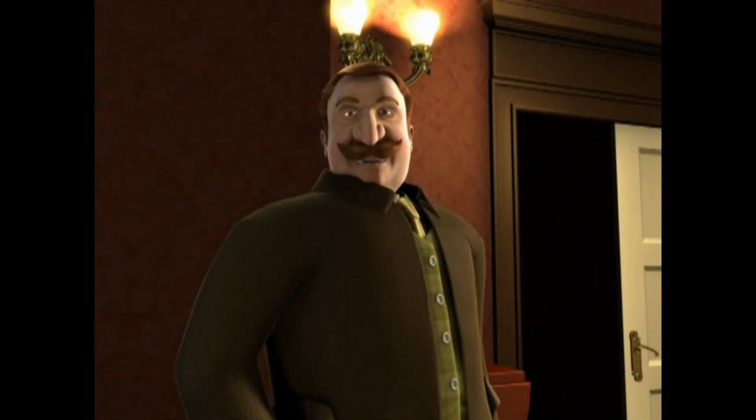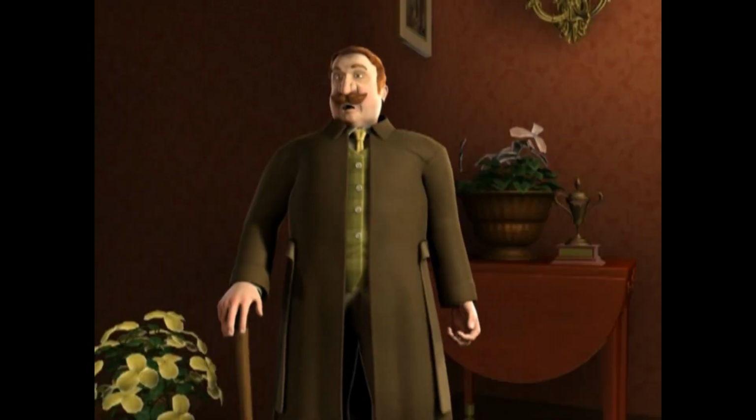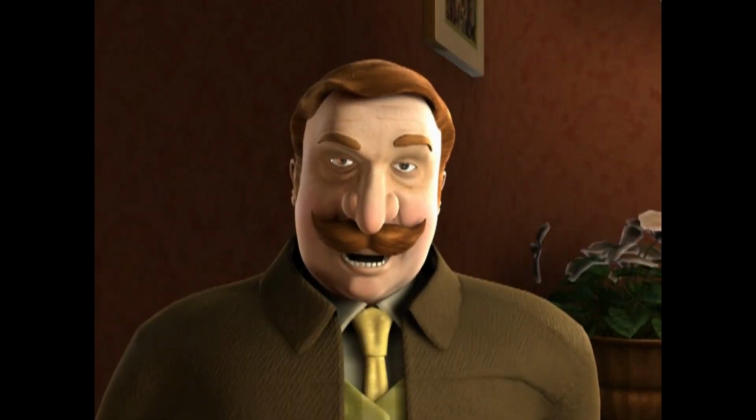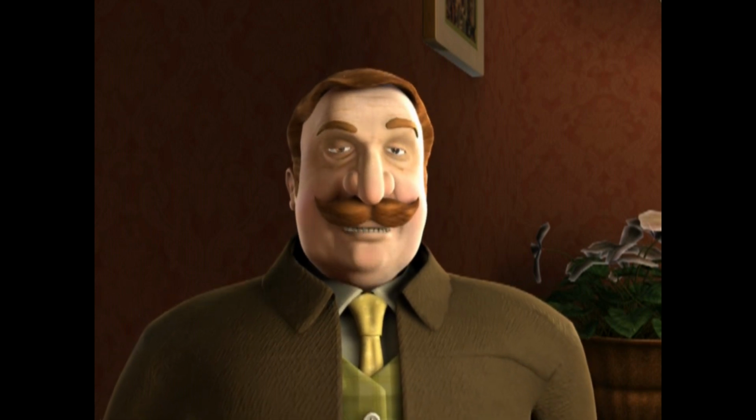I was just investigating when I found one of the items we are looking for. If you stop by the hall, I'll see if you are observant enough to take a look at it.